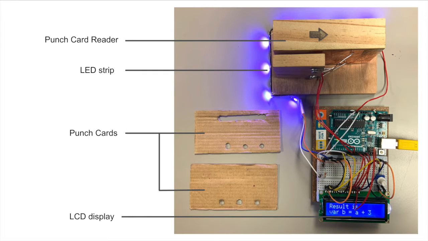As for the physical part of my concept, it includes a punch card reader, LED strip, punch cards, and LCD display. The punch card reader is used to read the data inside the punch cards. The data will show on the LCD display for the user to check. Each time the user swipes a card, the LED strip will change its color to interact with people. Next, I will show you my prototype demo.